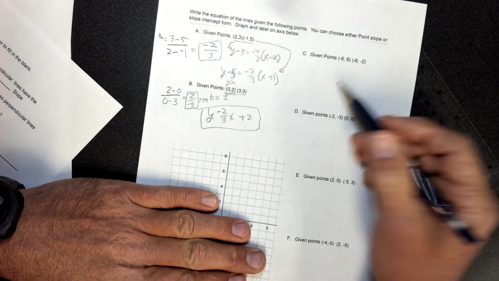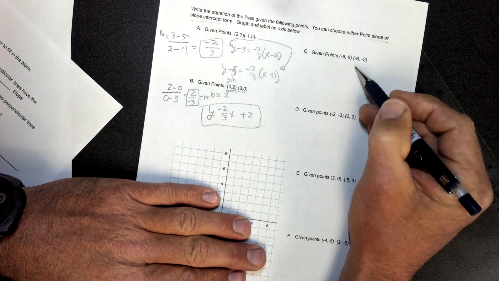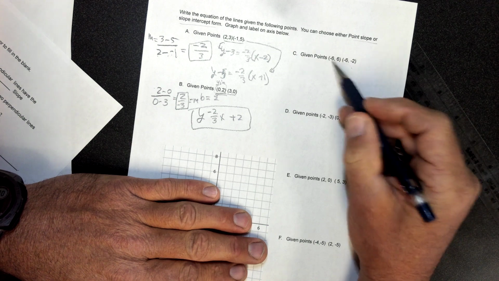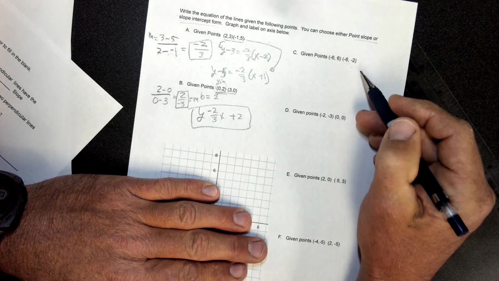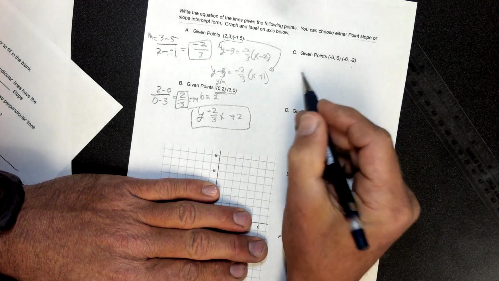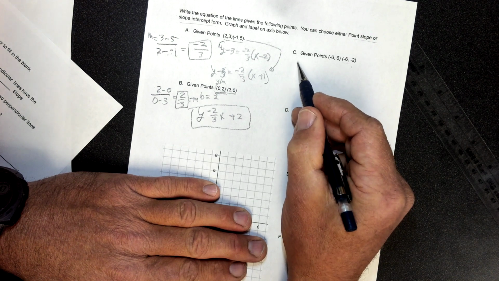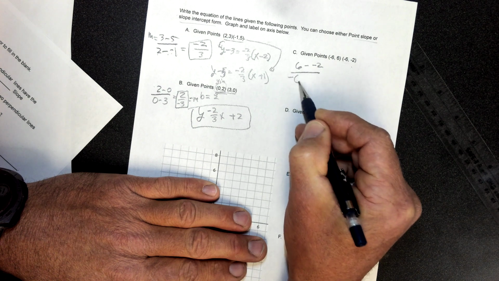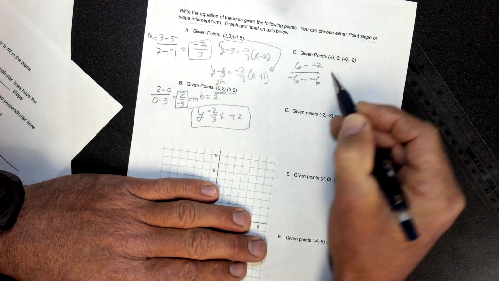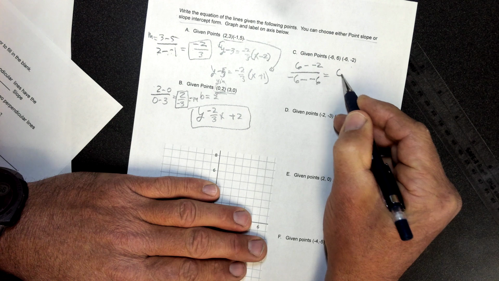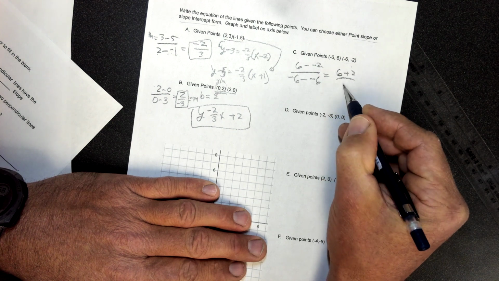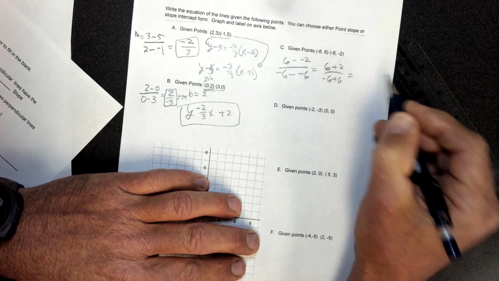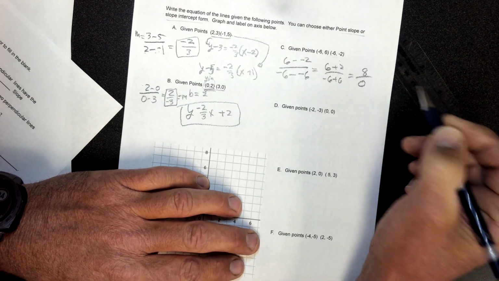All right. So here we go. Here we have an equation. I've got 2 points. I'm probably going to use point slope, but let's see what happens here. So I've got 6 minus -2 over -6 minus -6, which is 6 plus 2 over -6 plus 6, which is 8 over 0.